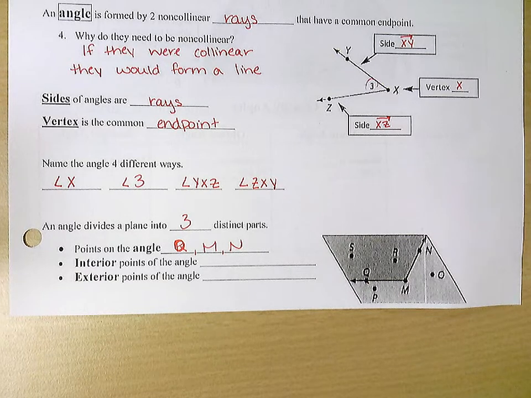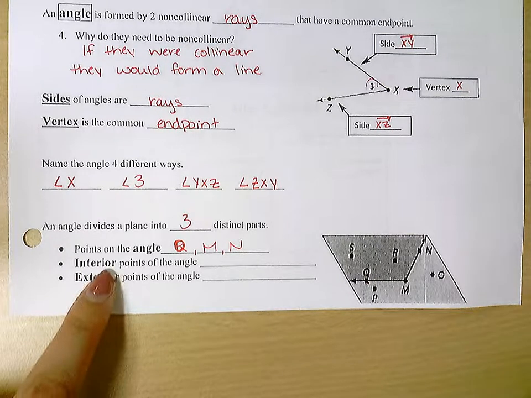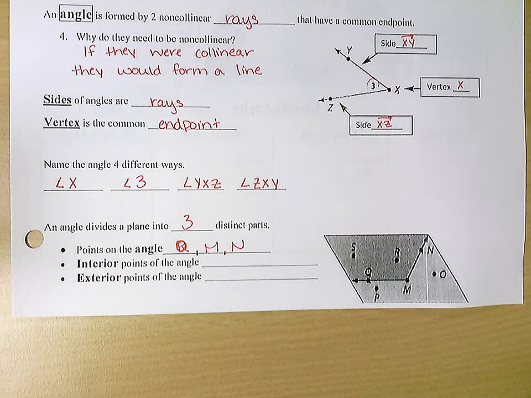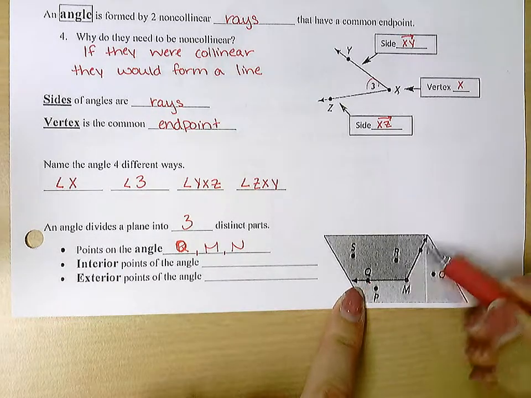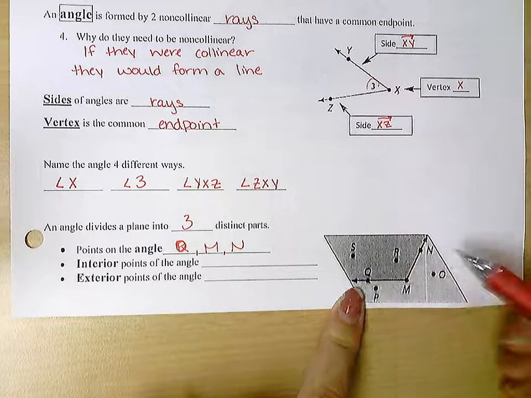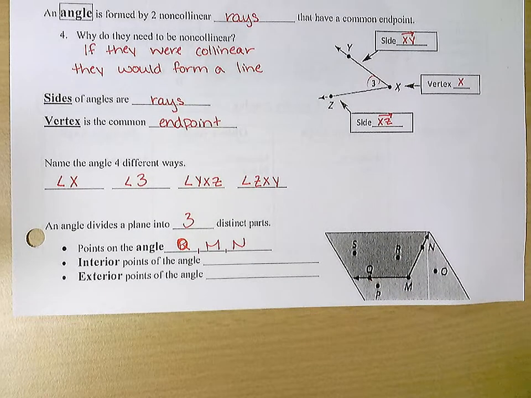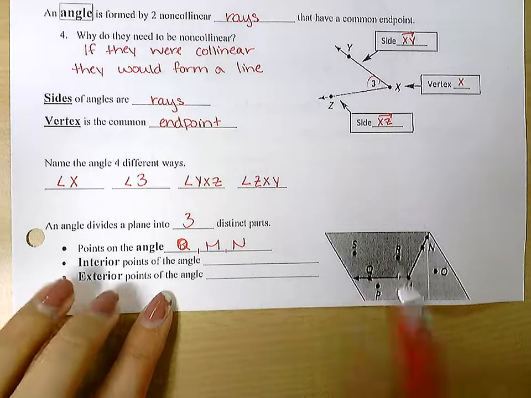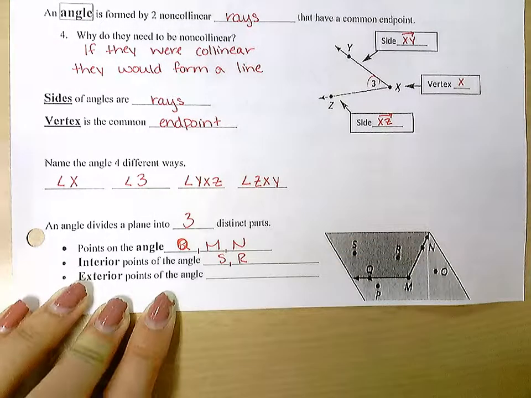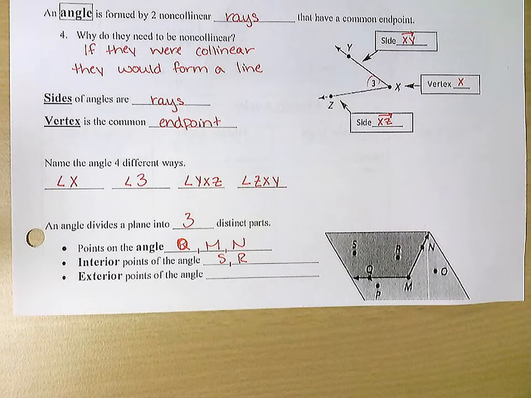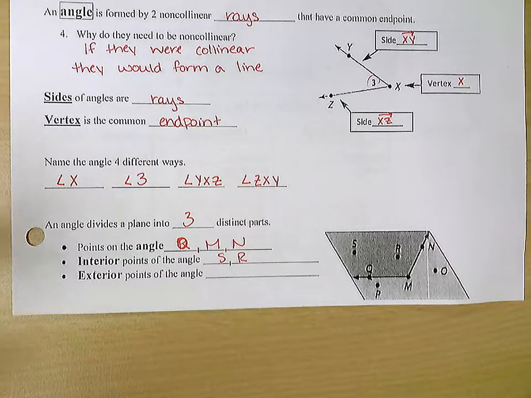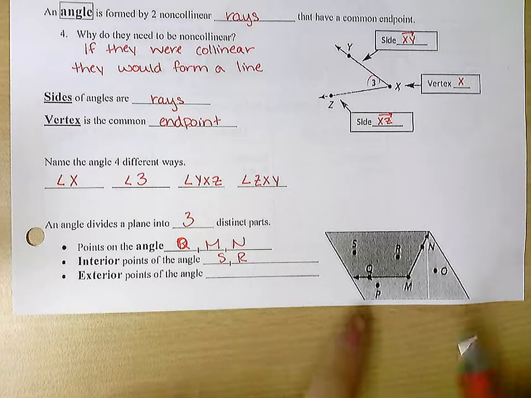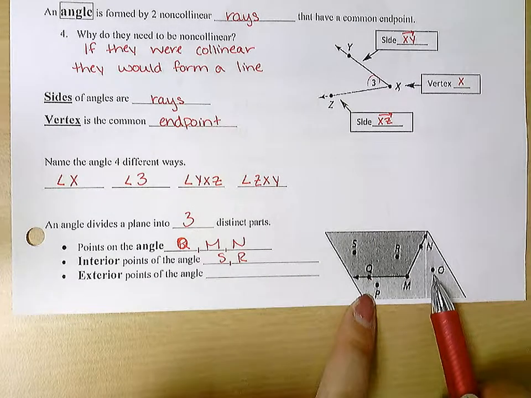Another part of our plane is the interior points of the angle. So the points where our angle opens up into. So that's our darker shaded region right here. Our angle is opening into those points. So those points would be S and R. Our last part is the exterior points of that angle, so the points that are on the outside of the angle. That would be point P and point O.